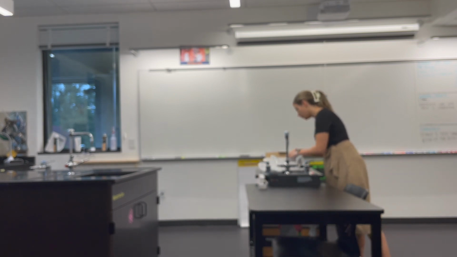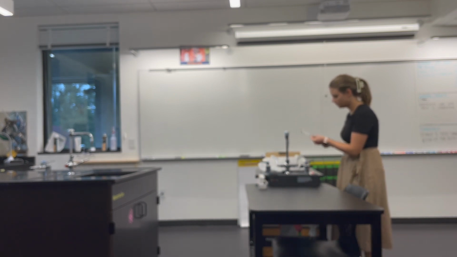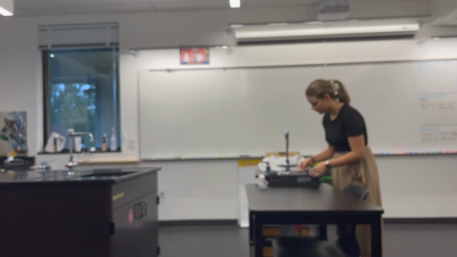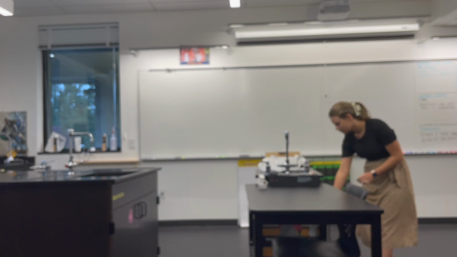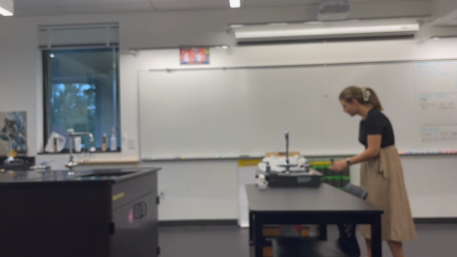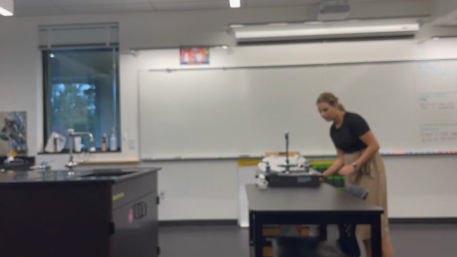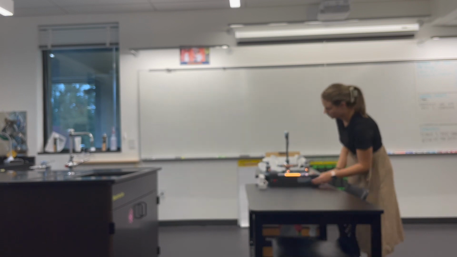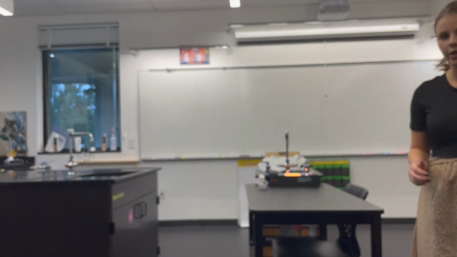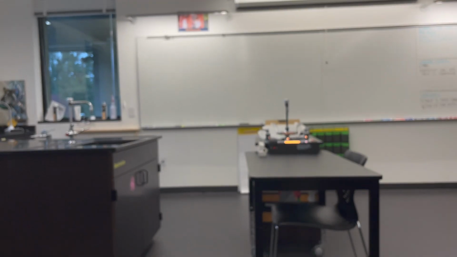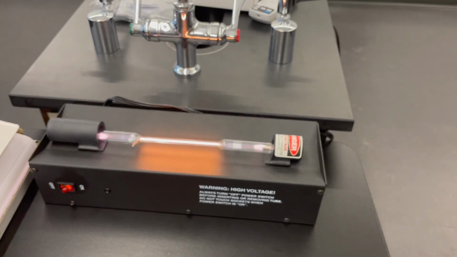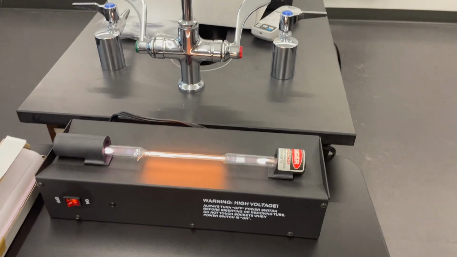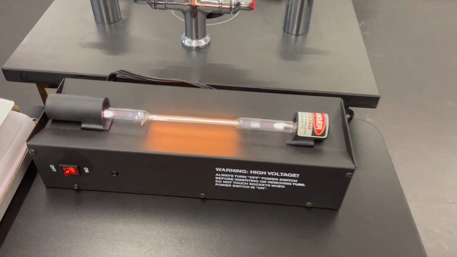So the next one we're going to look at is helium. So in comparison to hydrogen, when we put helium in here, it's a much brighter color. And we can relook at these next week when we're all in class together. But it's more of like an orangish, white, yellowy light.